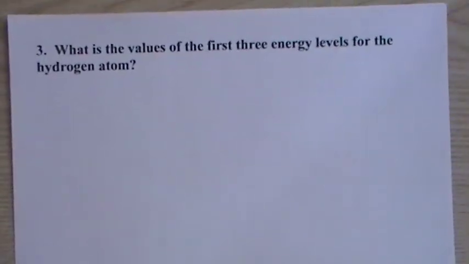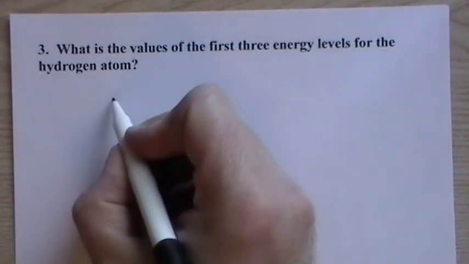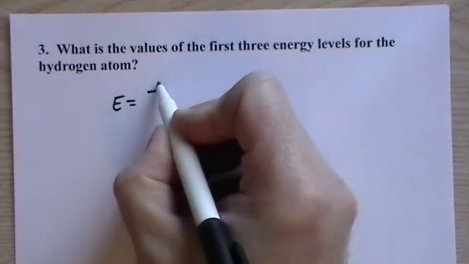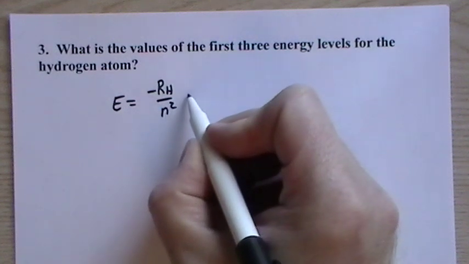Now, what are the values of the first 3 energy levels for hydrogen? The first thing is that we don't normally deal with just the energy of one level; we deal with the energy of transitions. But Niels Bohr came up with the equations that govern the energy levels.